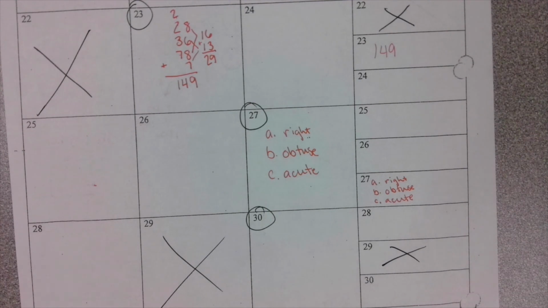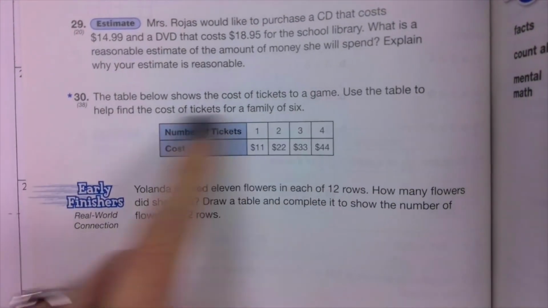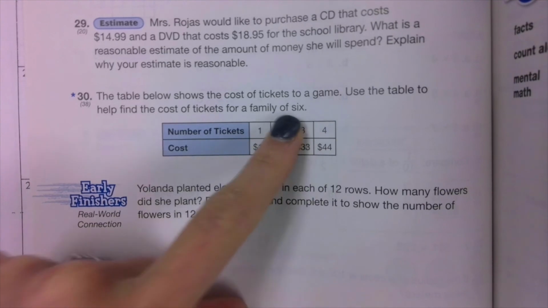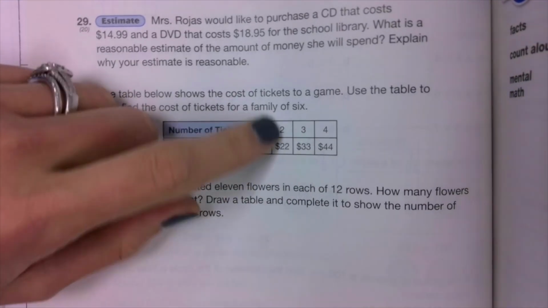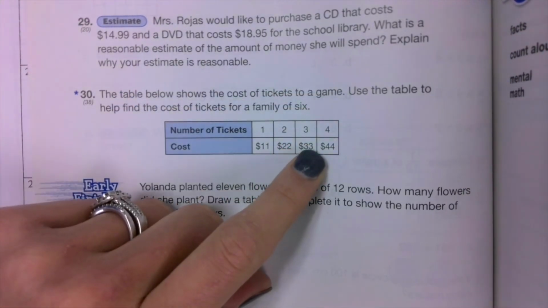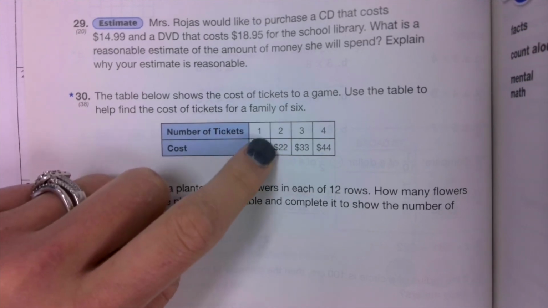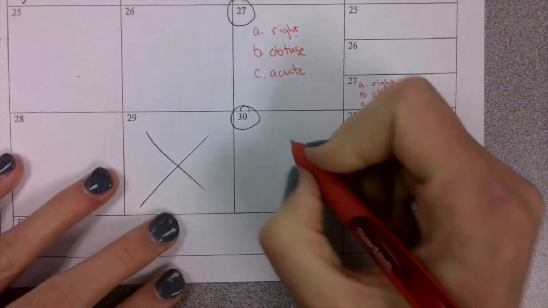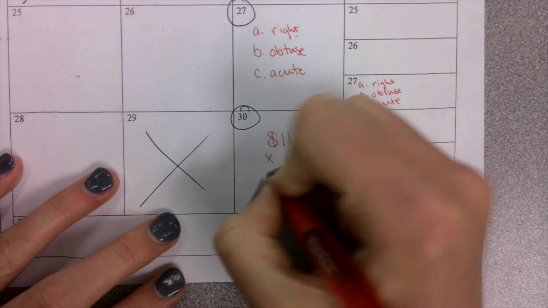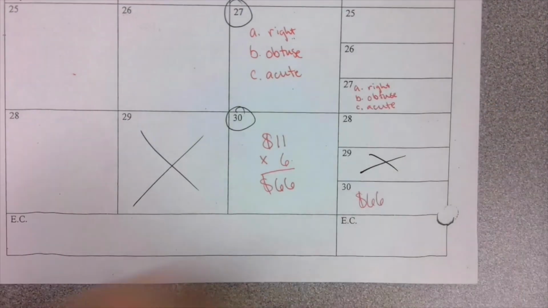Then number 30. The table below shows the costs of the tickets to a game. Use the table to help find the cost of tickets for a family of 6. So 1 is going to be 11, 2 is going to be 22, 3 is going to be 33, 4 is 44. So we're really just multiplying by 11s. 1 times 11 is 11. 2 times 11 is 22. So what's 6 times $11? That'd be $66. Excellent.